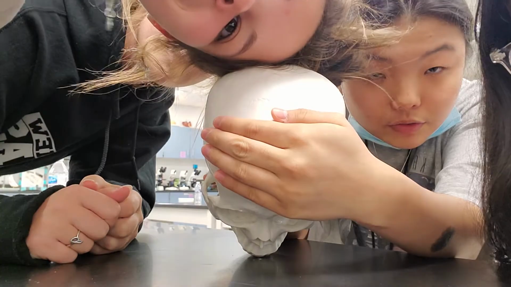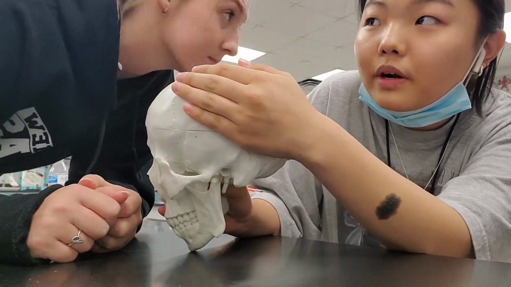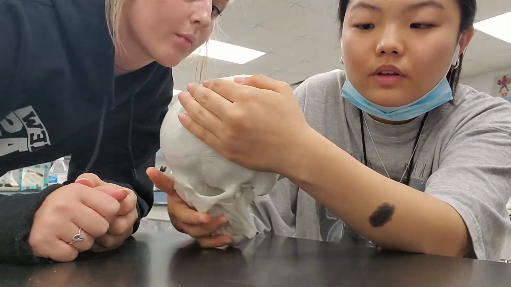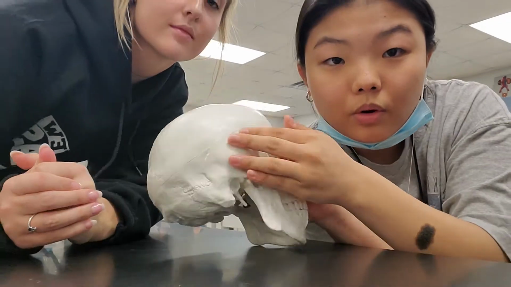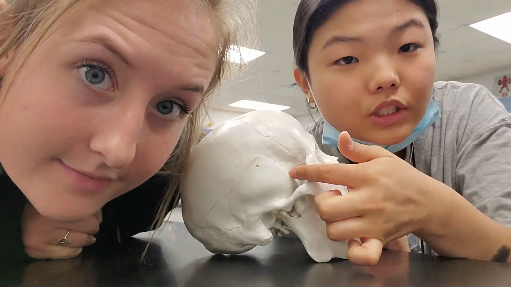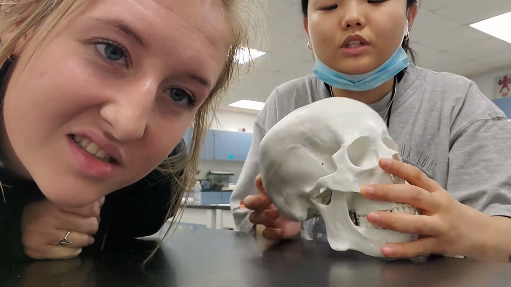This part is your frontal. This part is your parietal. This part is your occipital. And then, this is your temporal. And then this one is your sphenoid. Sphenoid, yes, sphenoid.